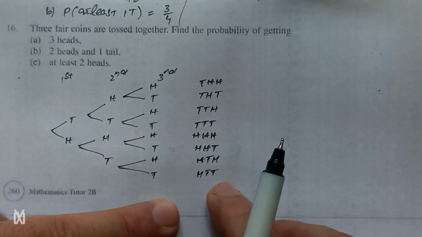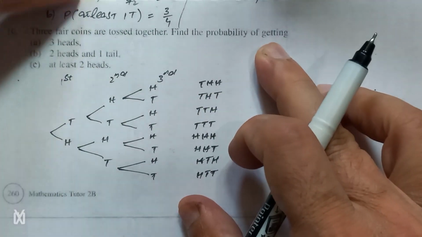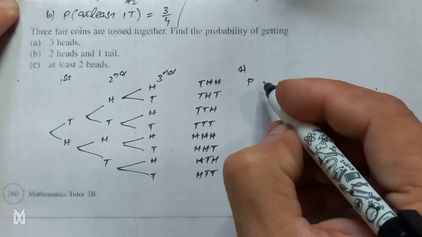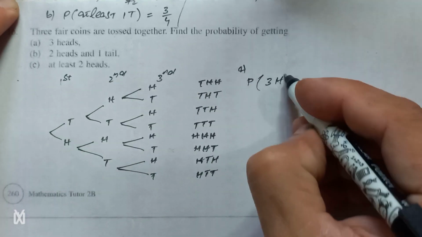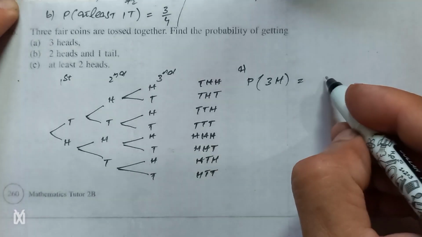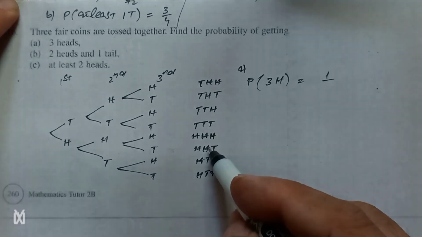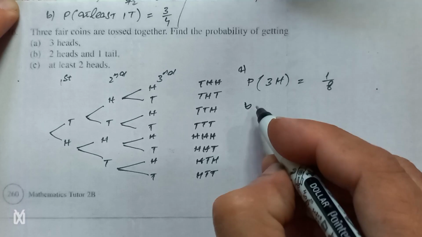So these are possible outcomes. So from here we can solve now. Three heads. This is the probability of A part. Probability of three heads. So we have only one favorable outcome. So 1 by, and in total 1, 2, 3, 4, 5, 6, 7, 8 outcomes are there. So 1 by 8 will be the answer.